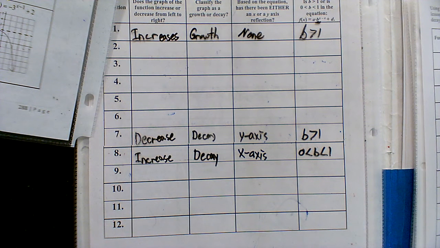Again, yes, that third column, strictly based off looking at the equation. They want to know whether it's x, y, or none. Good mix. Half of you are done, and half are finishing up. So in a minute or two, we'll start going over the answers.